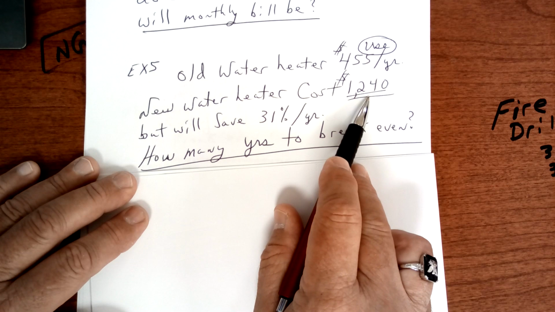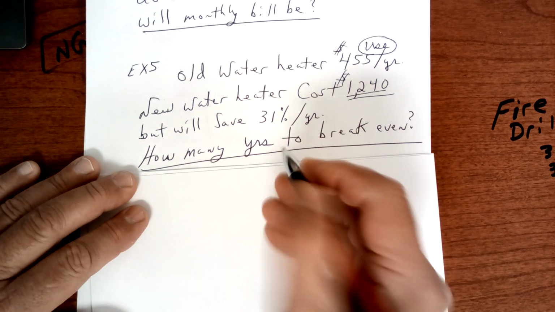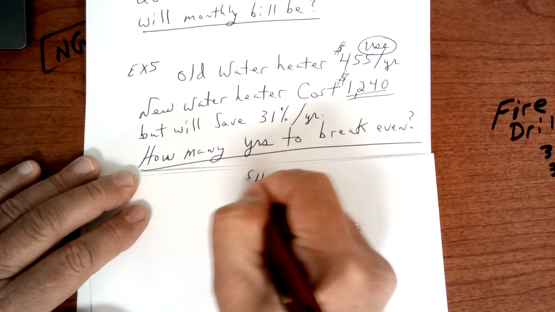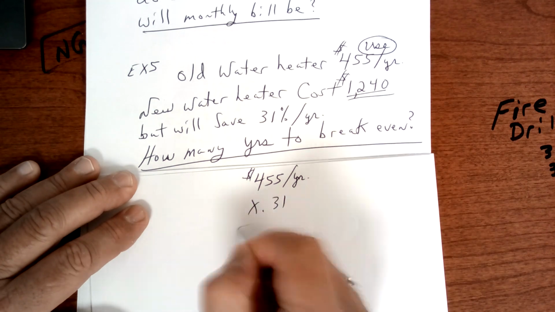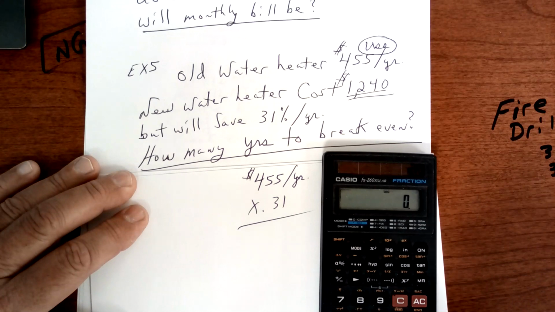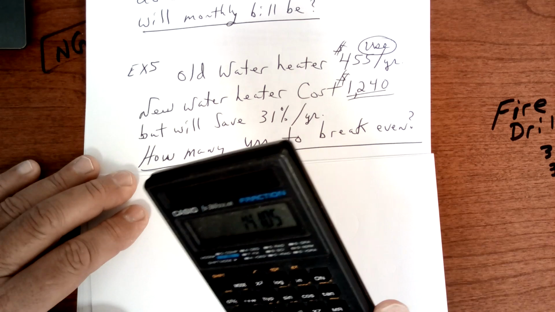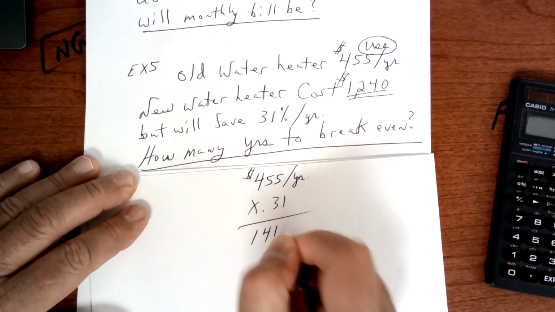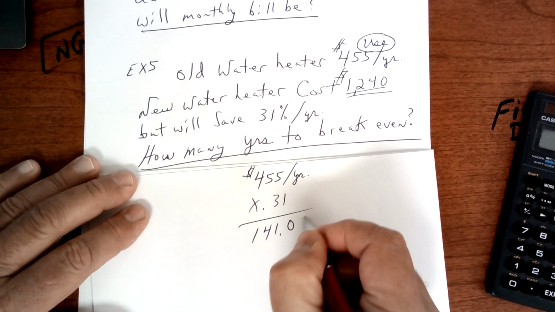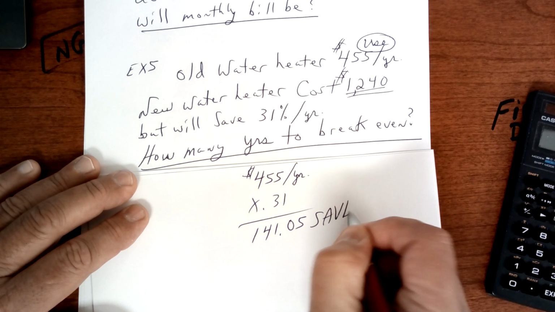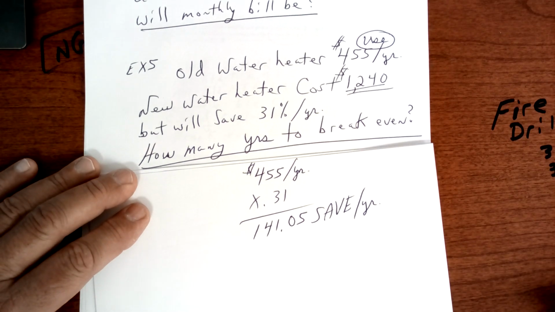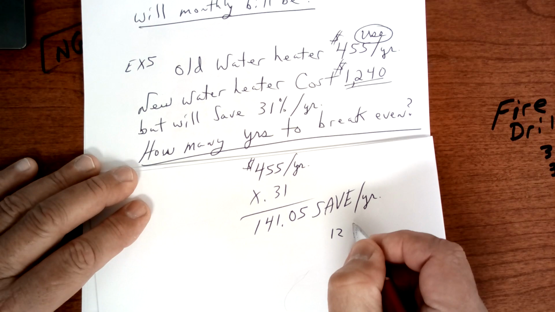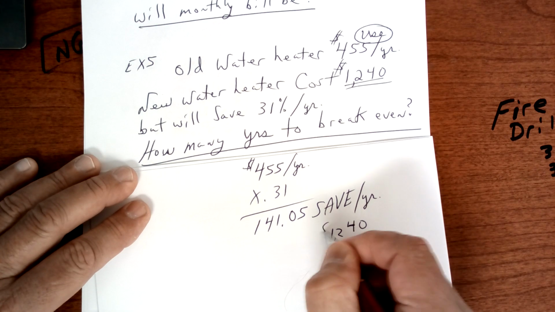The question is, how many years before you get your money back from changing to a better, more efficient water heater? Well, you're going to take the $455 per year, and then you're going to go ahead and multiply by 0.31. And that's how much you're going to save per year. So 455 times 0.31, I get $141 per year. 0.05 is what you're going to save per year. Okay? So to figure out when you're going to recover your money, you would take how much you paid for the appliance, in this case a water heater, and you would divide by your savings.